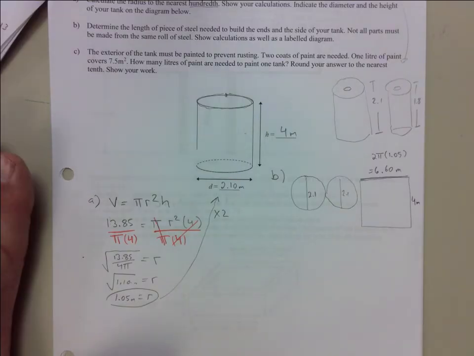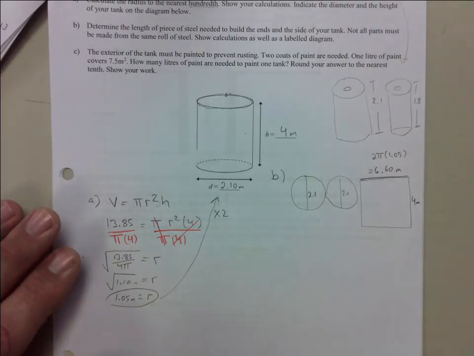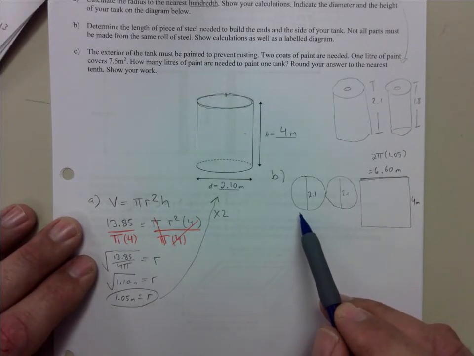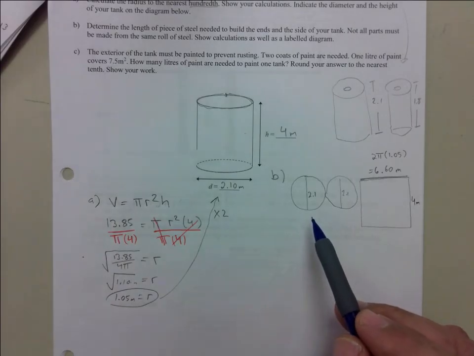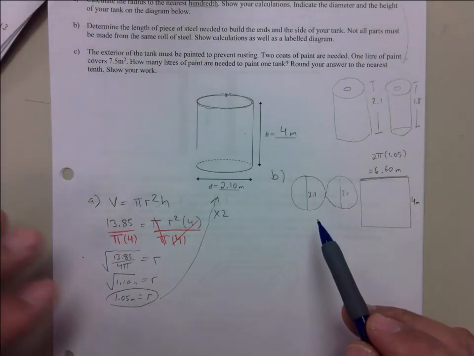Okay, let's read it again. Determine the length of the piece of steel needed to build the ends and the sides of your tank. I wonder if something went wrong here, but I'm just going to try to solve this problem.